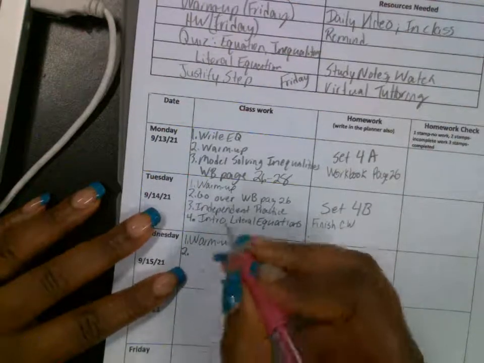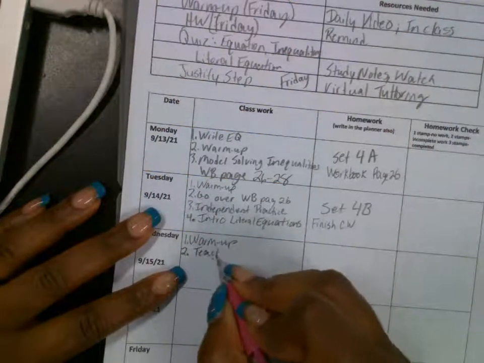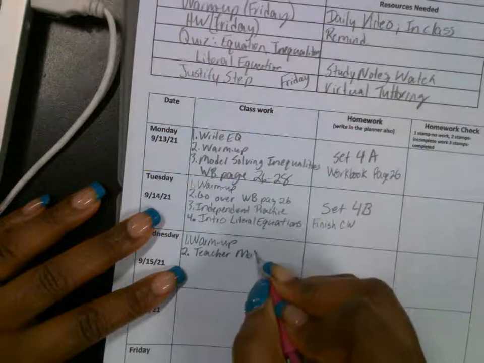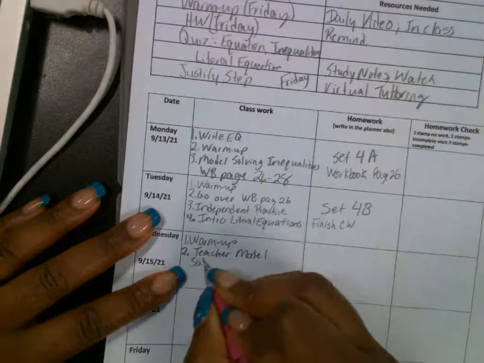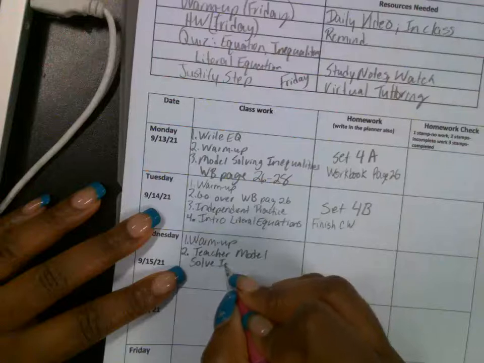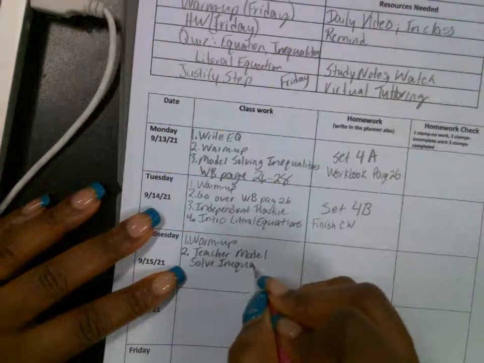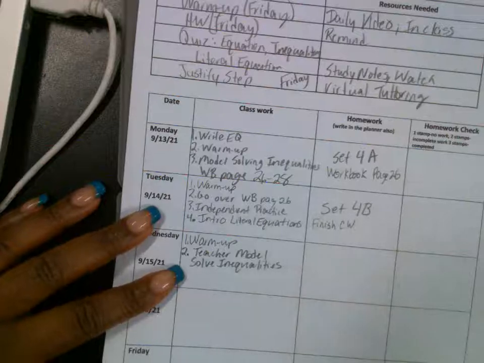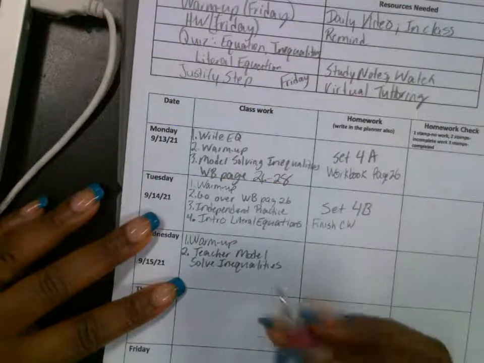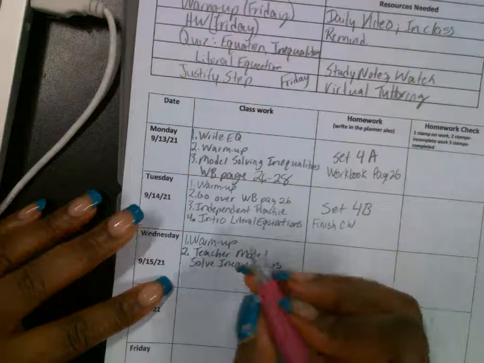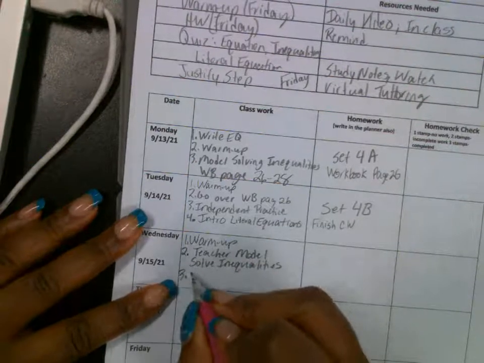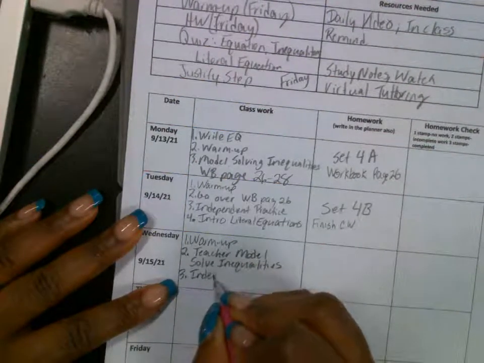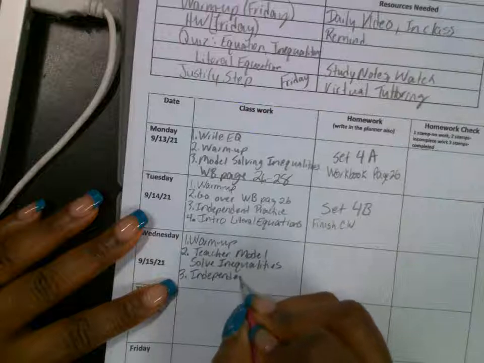And afterwards, I'll need to model again for you how to solve inequalities, which in turn, guys, is still helping you solve equations, okay? So we're killing two birds with one stone. All right, I'm going to then give you time to finish up the independent practice from yesterday.